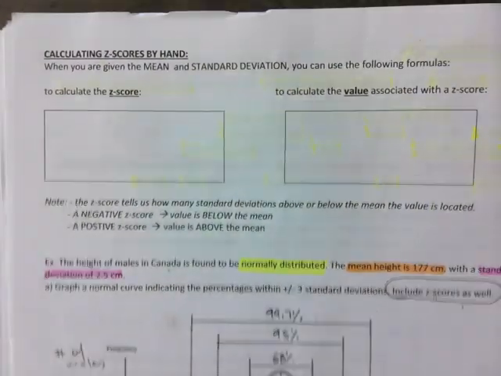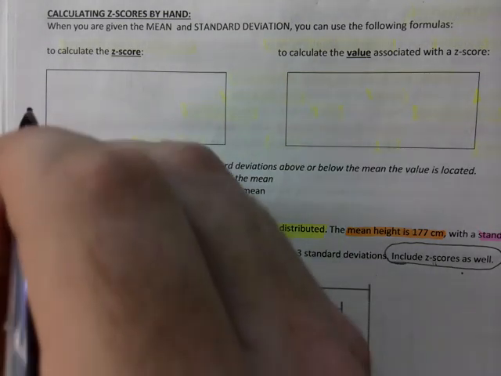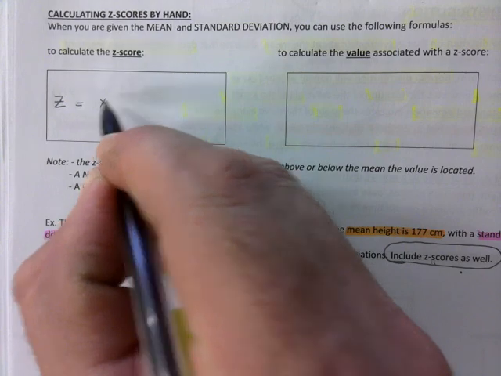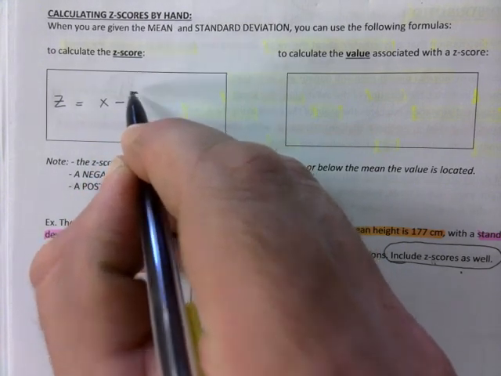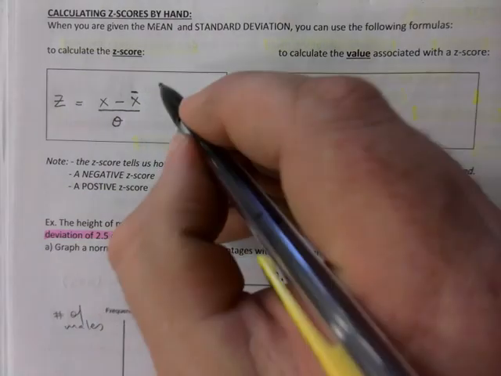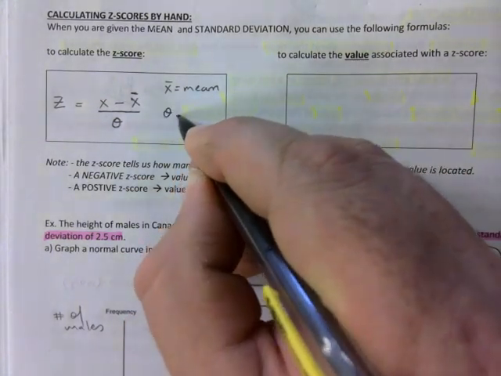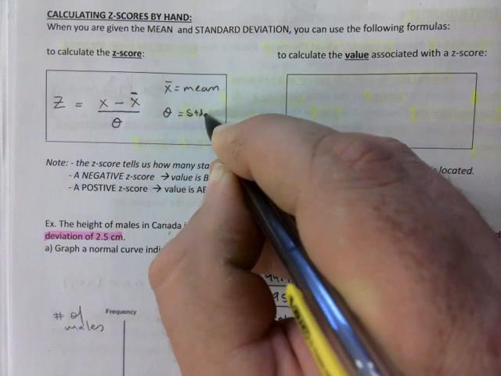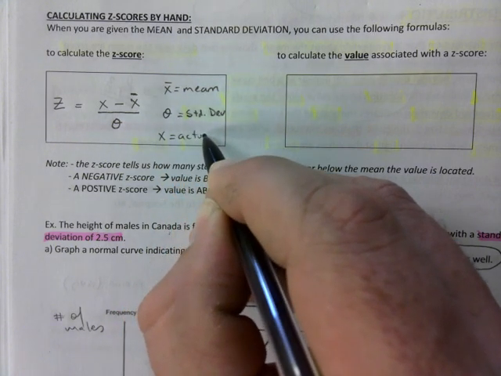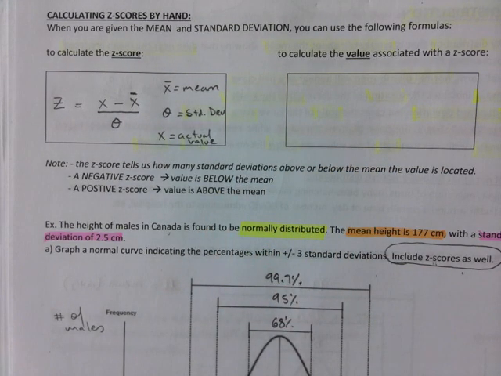And this is what I call calculate the z-scores by hand. You should have this on your study sheet for sure. To find the z-score, we just call it z, you go value minus the mean divided by your standard deviation. Where x is the mean. Obviously, this is standard deviation. And this is the value considered, actual value.